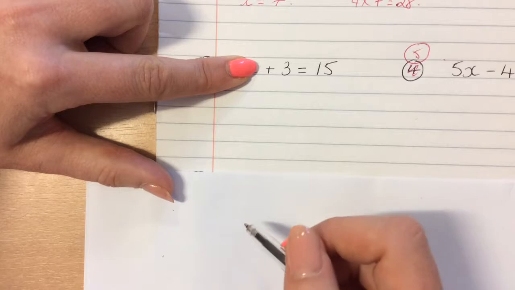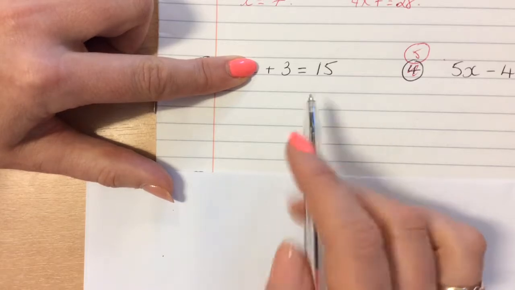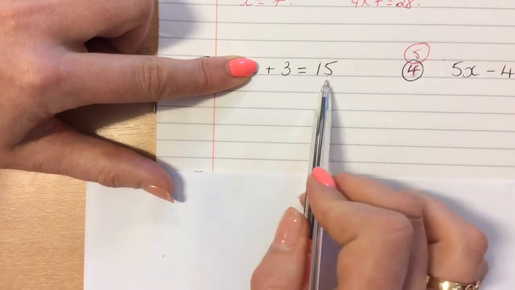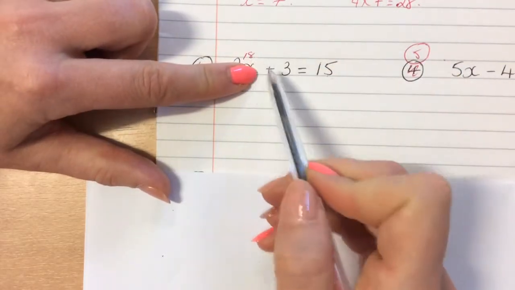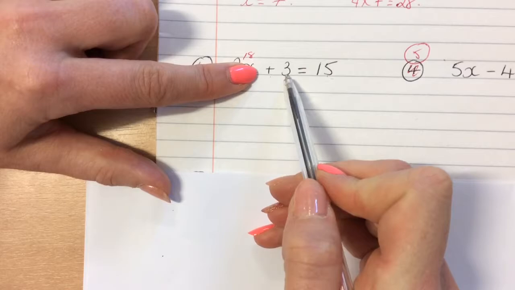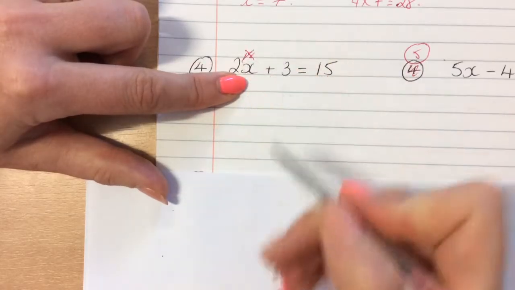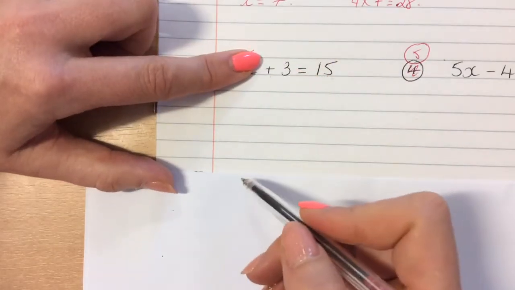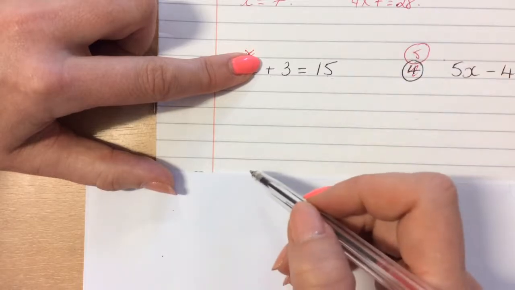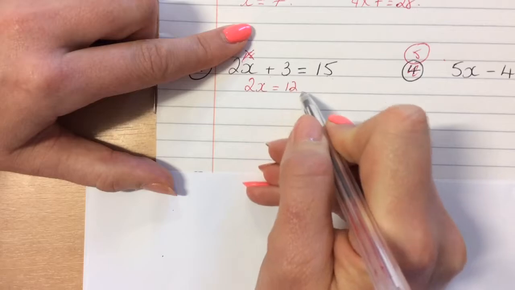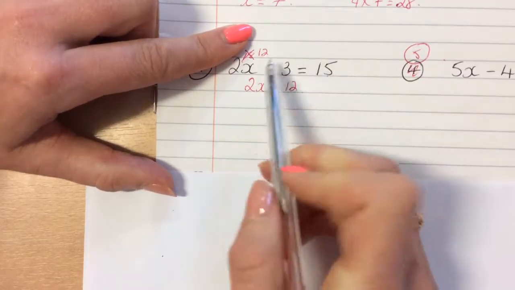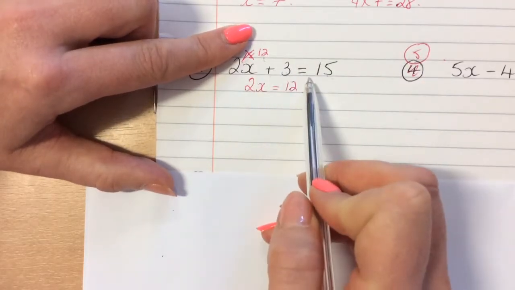Most common incorrect answer here would be 18, where you're just adding these two numbers together. Now you can substitute it in to check. What's 18 plus 3? Well, that's 21, so it can't be 18. And then we could try another number. So what do we think? Possibly 12? Well, let's check. Let's put 12 in there. 12 plus 3, yeah, that's 15.